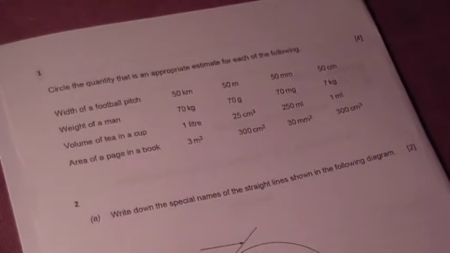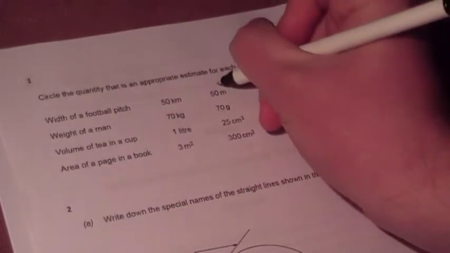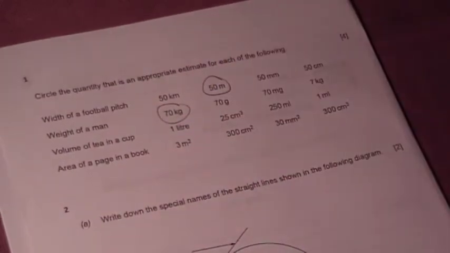Question 1. Circle the quantity that is an appropriate estimate for each of the following. Width of a football pitch. I'd be looking for meters, kilometers no good, millimeters, centimeters, 50 meters is the sensible estimate there. Weight of a man. A kilogram is a bag of sugar, so I'd be looking probably between 60 to 80 kilograms for an estimate, and 70 kilograms is the most appropriate one there.